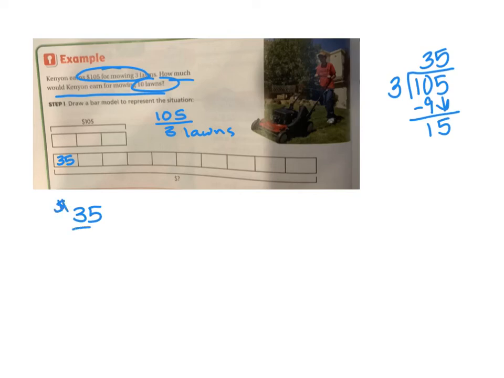So first thing we'd want to do is find out how much 1 lawn costs. We would do that by doing the unit rate, 105 divided by 3. 3 will go into 1, no times. 3 into 10 goes in 3 times. And 3 goes into 15 5 times. So he makes $35 for 1 lawn. That is our unit rate.